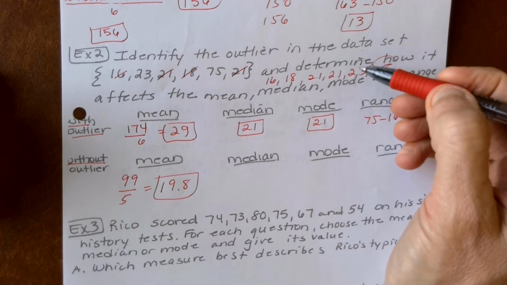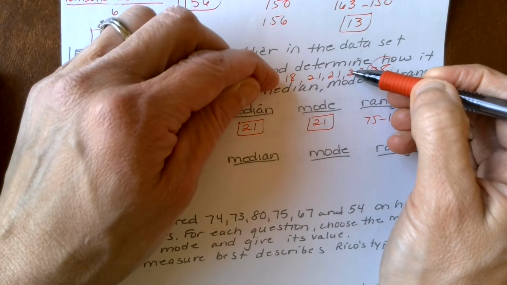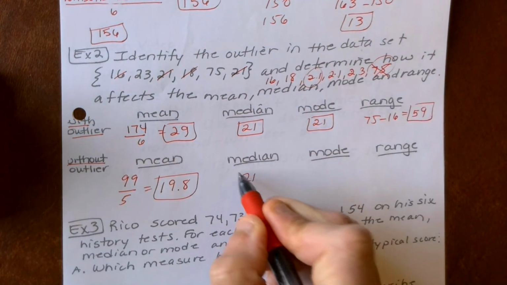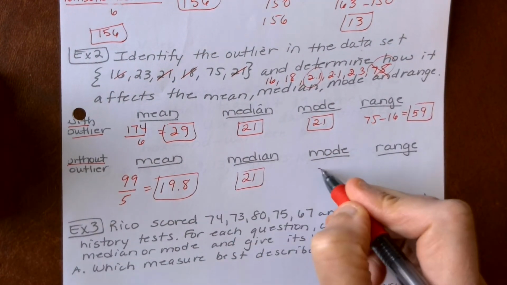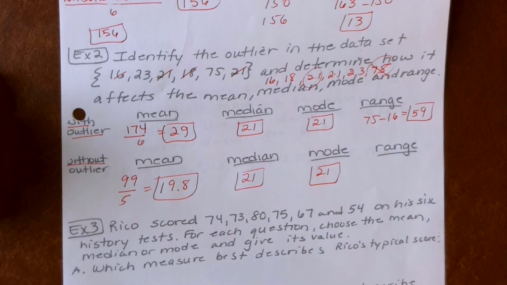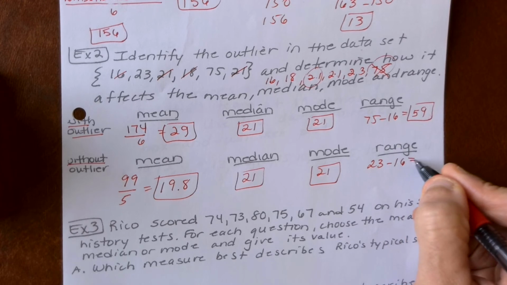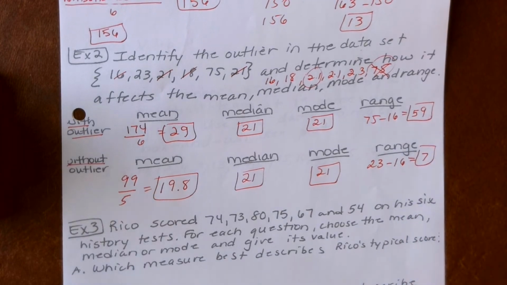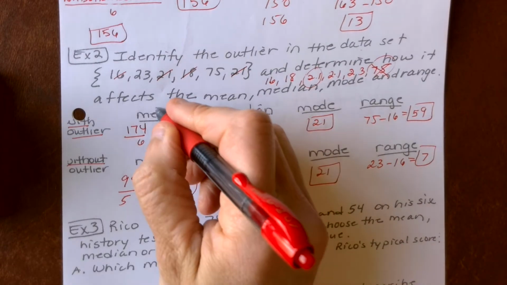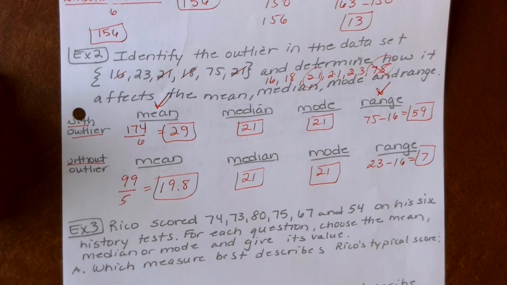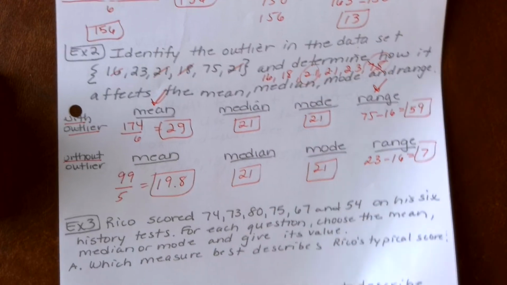The median is the middle, so let's go to the middle. Gone, gone. 21 is our median, that is the same. And the mode is the same. The range is not going to be the same. 23 minus 16, 7. So what really got affected there with these outliers? The mean, big time, and the range. Okay? So keep that in mind as you're working through some of these.